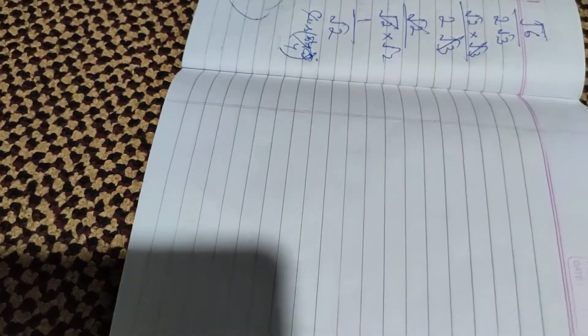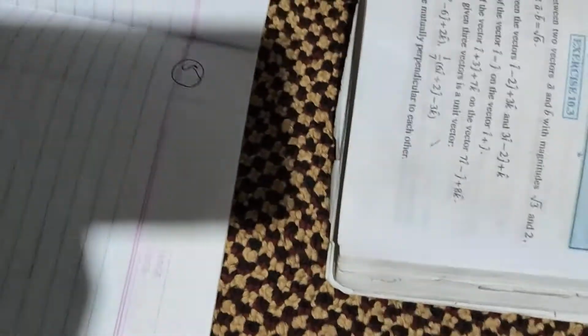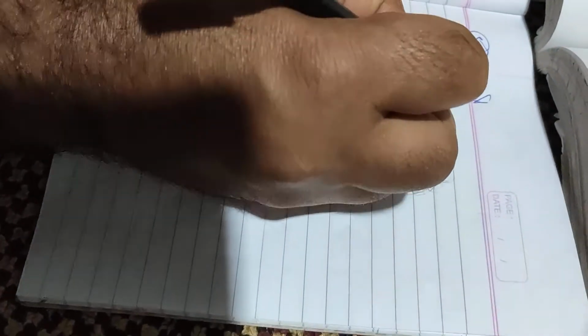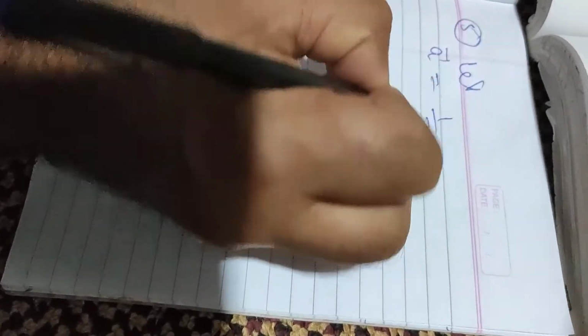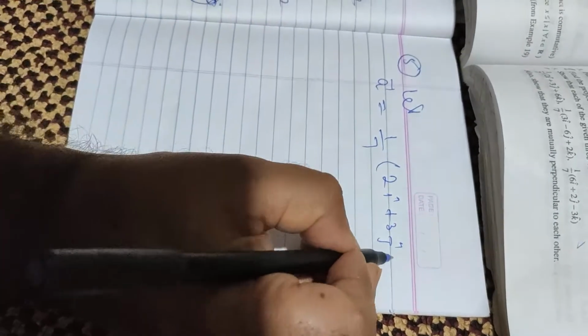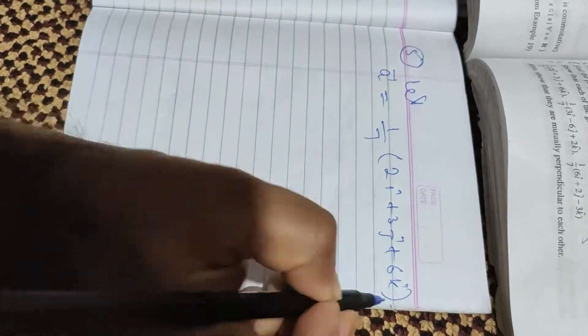Now we will solve question number 5. Question number 5 is: show that each of the given three vectors is a unit vector. The given vectors are: let a vector be 1/7 (2i + 3j + 6k).